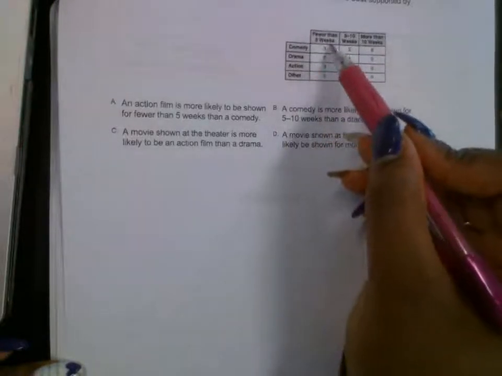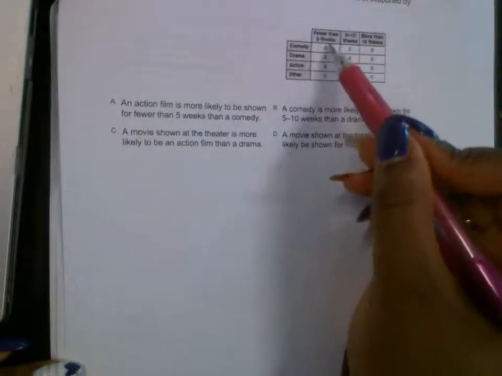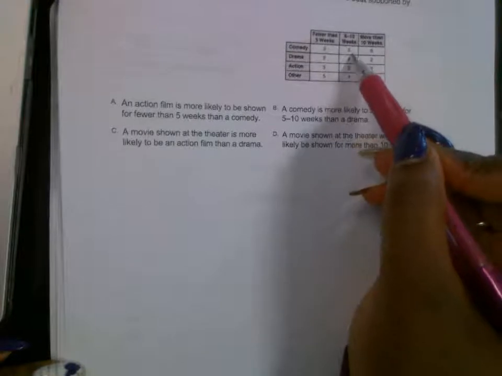Fewer than 5 weeks. So that means 3 movies stayed in the theater for fewer than 5 weeks. From 5 to 10 weeks, 5 movies stayed in the theater. More than 10 weeks, 6 movies fall into that category. Okay? Comedy. I love comedies. All right, so that's how you read the chart.